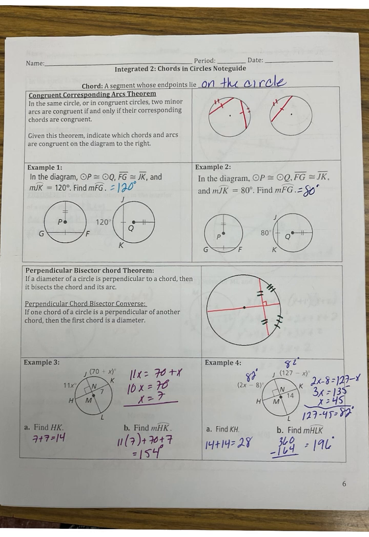Hello, my darlings. We are now going to be looking at different segments in circles, so chords and then two intersecting chords. This one starts with the congruent corresponding arcs theorem, which basically says in the same circle or in congruent circles, if the chords are congruent, then the intercepted arcs are congruent, and vice versa.